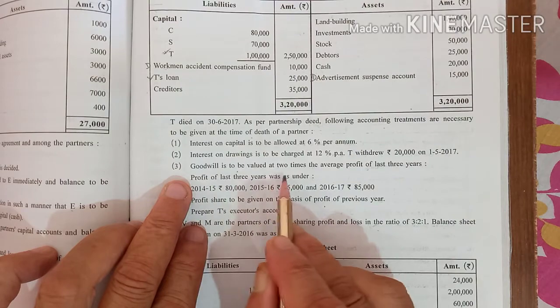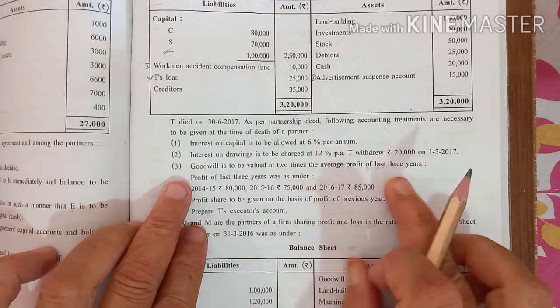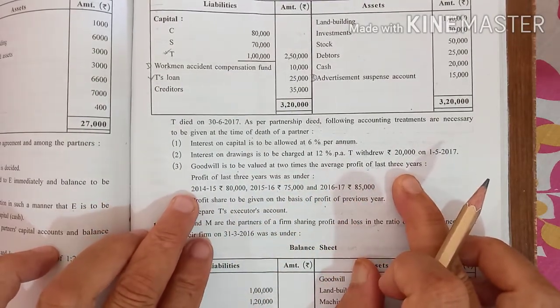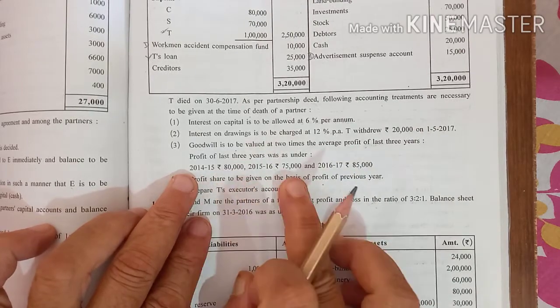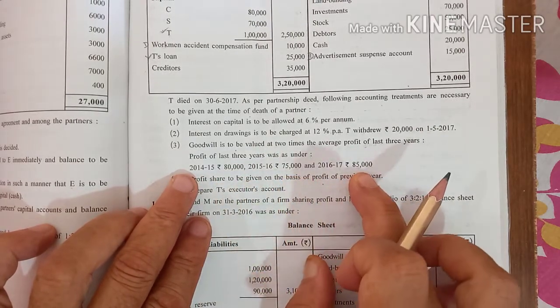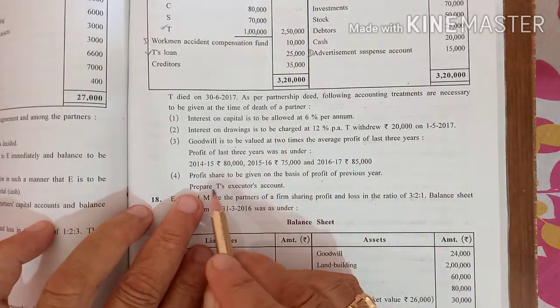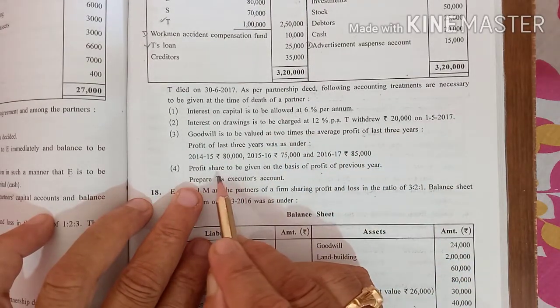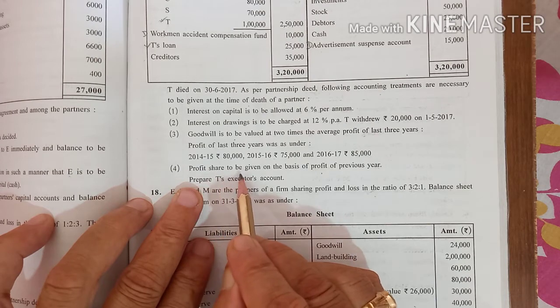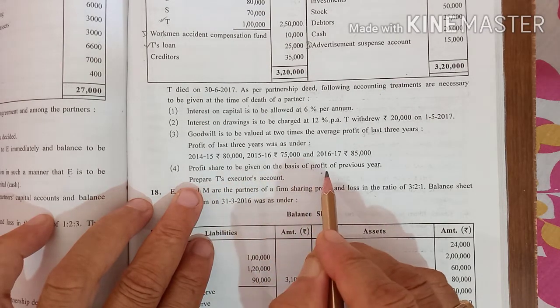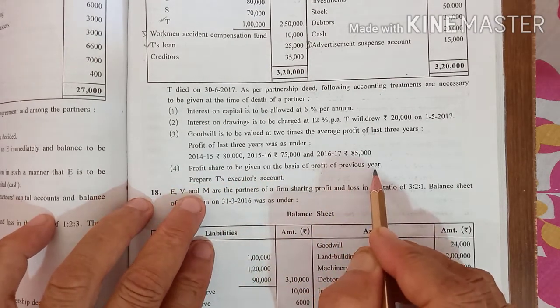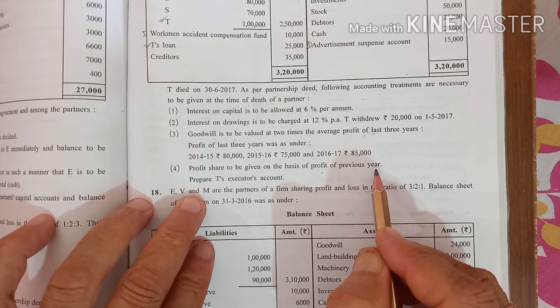Goodwill is to be valued at 2 times the average profit of the last 3 years. The last 3 years' profit is given: 80,000, 75,000 and 85,000. You have to calculate the amount of the goodwill on the basis of that. And profit also you have to calculate. Profit share is to be given on the basis of the profit of the previous year. Previous year's profit, whatever it is, on the basis of that you have to calculate the profit.